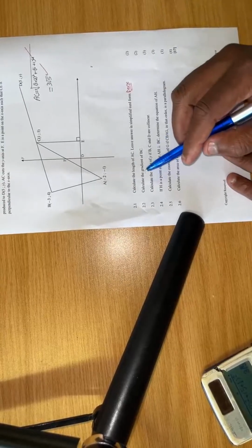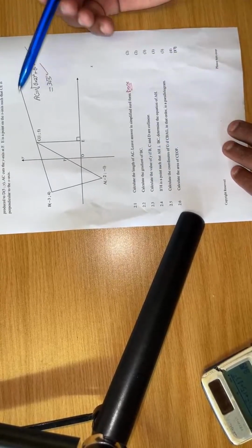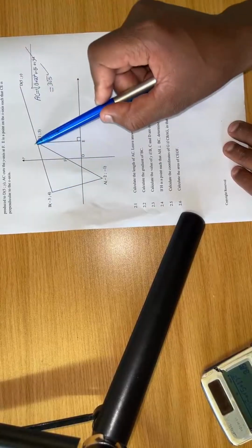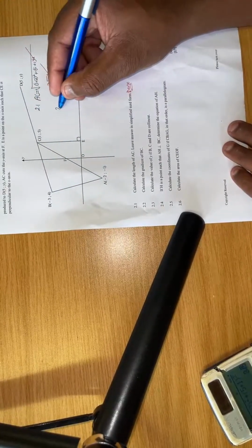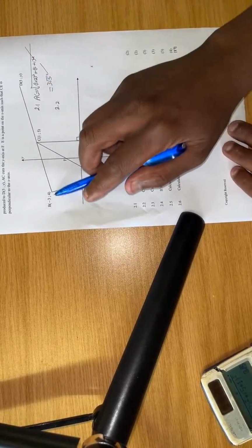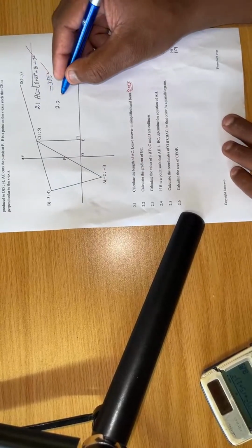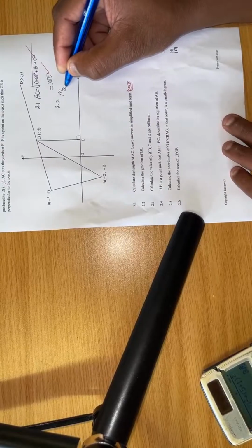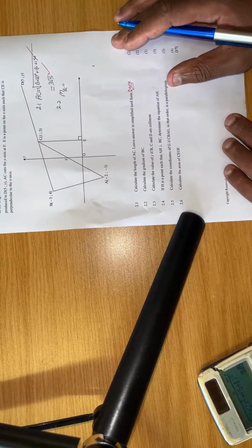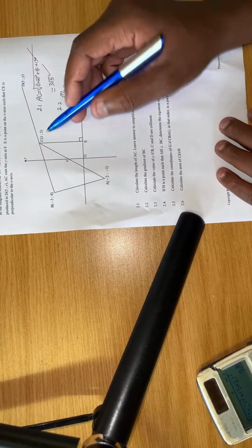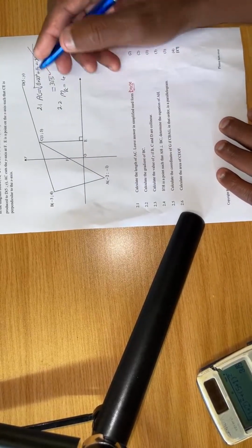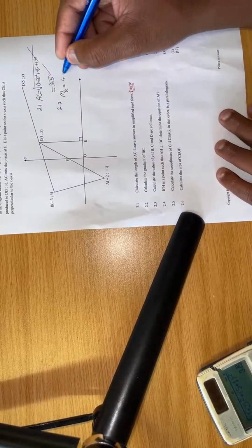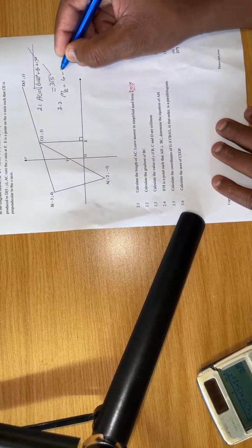2.2, they're saying calculate the gradient of BC, B to C. This was 2.1. Our 2.2, the gradient of BC, it is equal to, our y2 is 4, y1 is 5, minus 5.